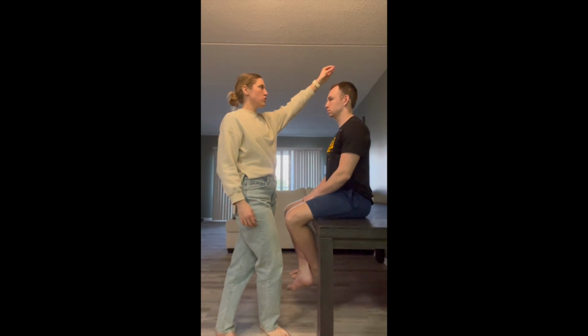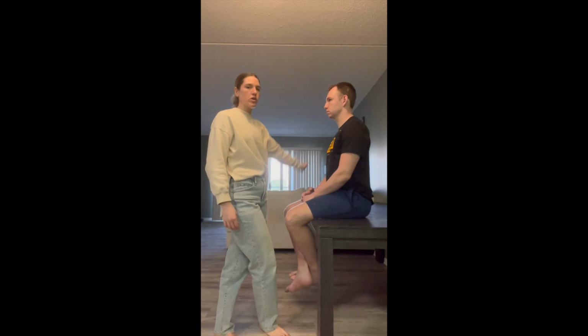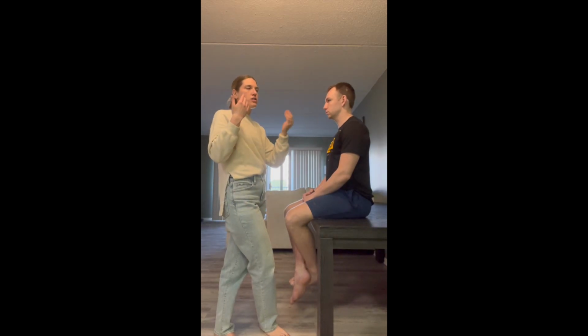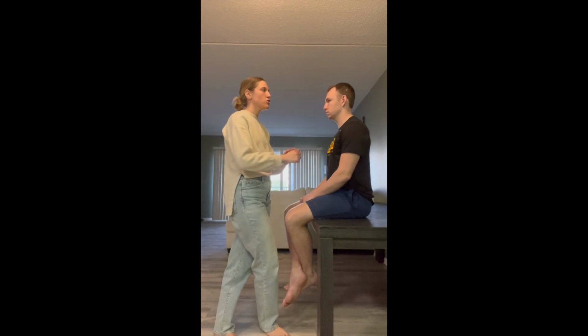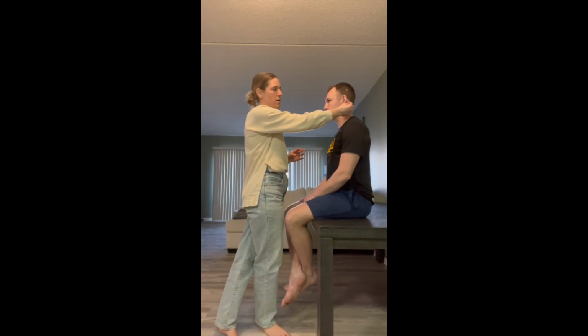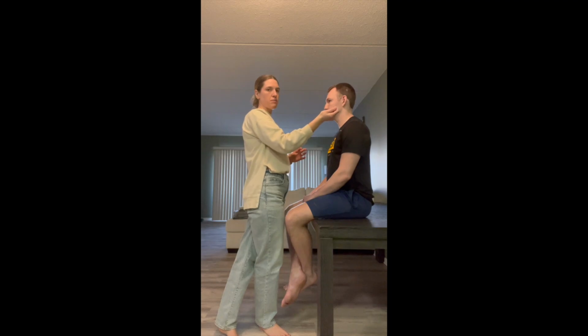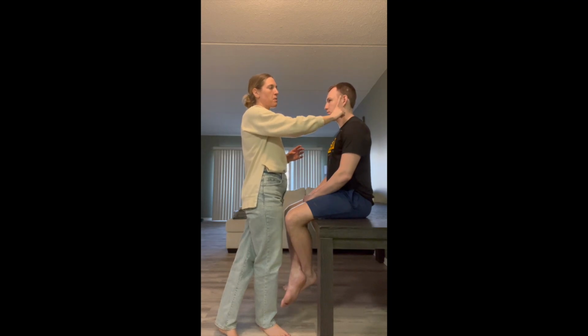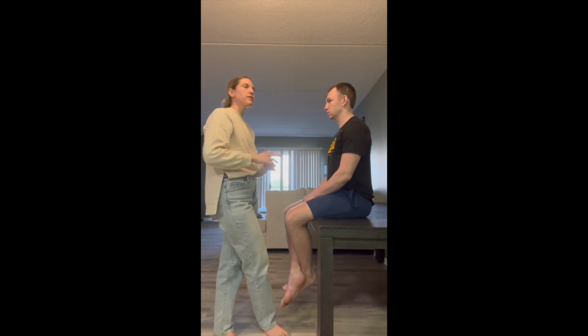Weber test would be strike the tuning fork on top of his head for localization. If you hear it on one ear versus the other, that would be a sign of concern. And then the Rinne test, strike the tuning fork, put it on the mastoid process, take it off once he stops hearing it, and then put the tuning fork close to his ear but don't touch it. He should still be able to hear it. That shows that air conduction is longer than bone conduction, and that would be a normal finding.